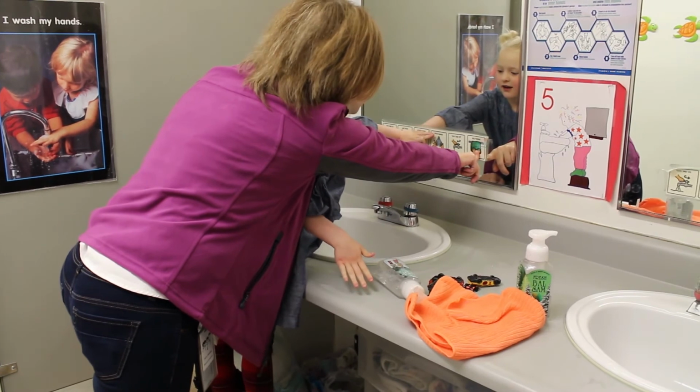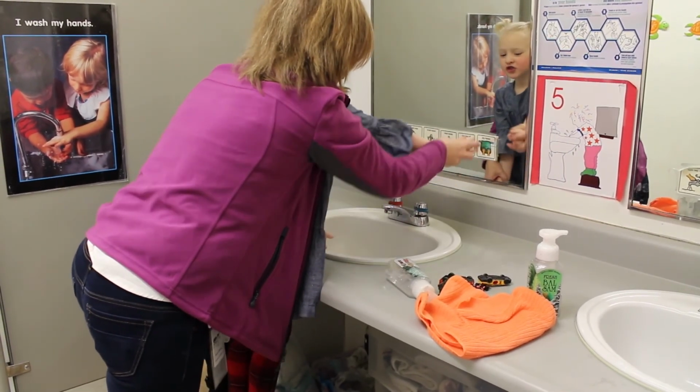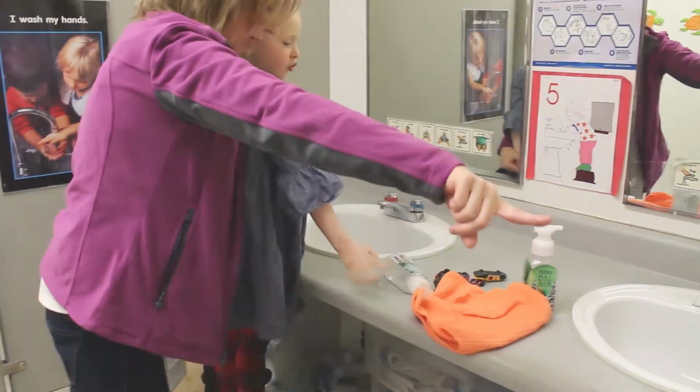You scrubbed your hands. Now you turn the water off and look, you have to dry hands. Let's go dry our hands.